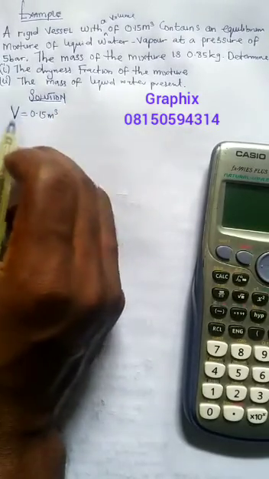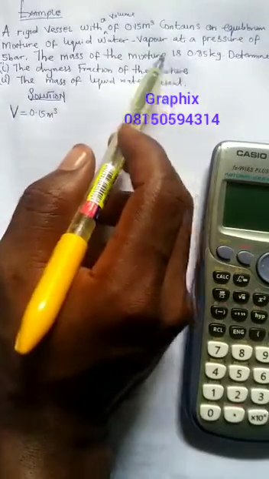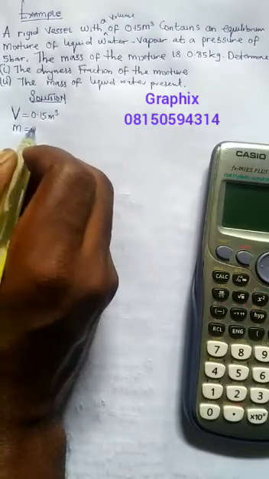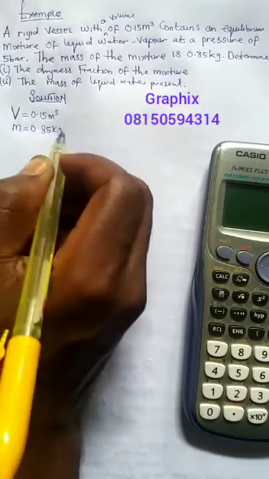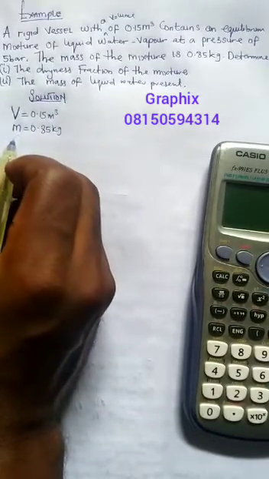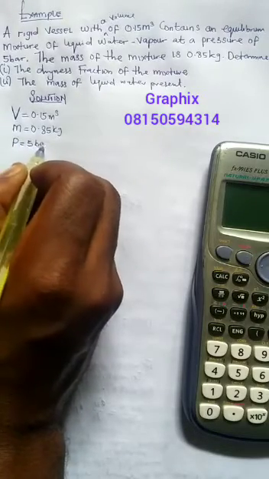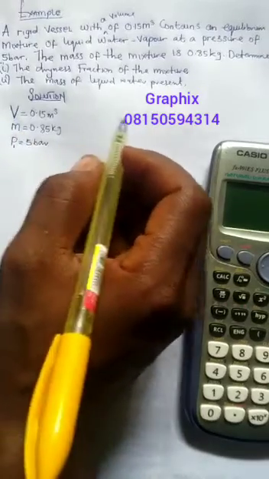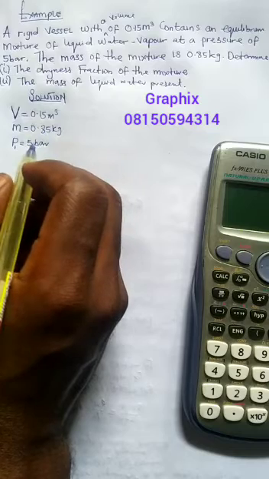The mass of this mixture is 0.85 kilogram, and the pressure is 5 bar, so we have P1. Are we good? Now I want to convert this volume into a specific volume.